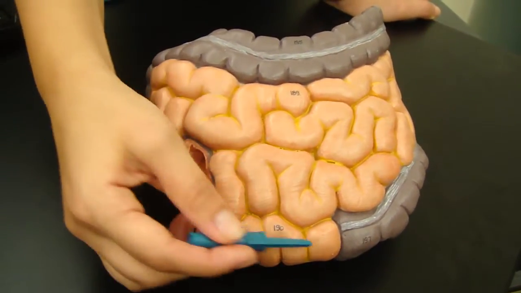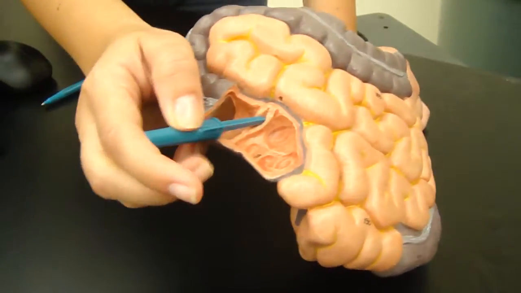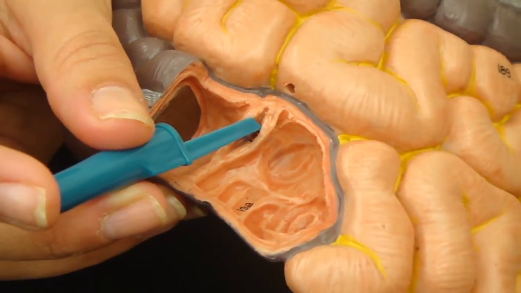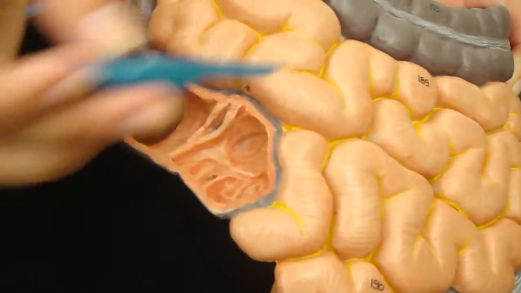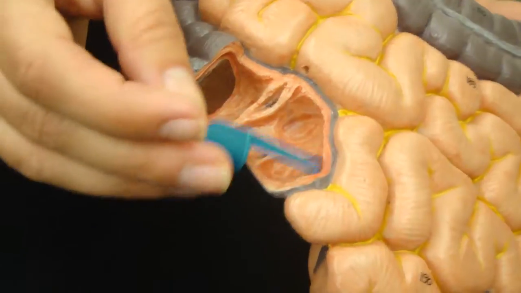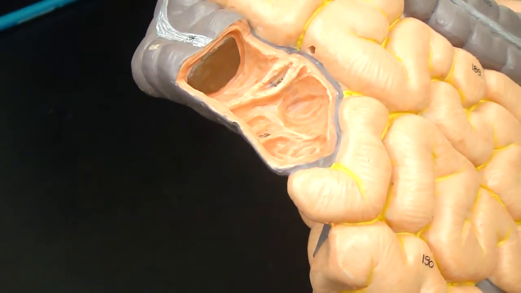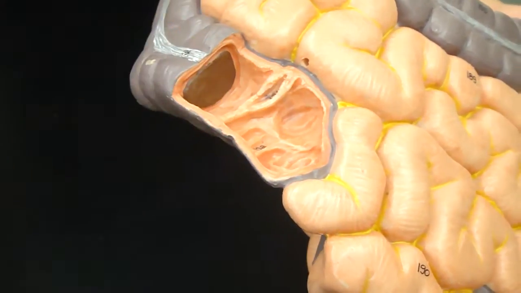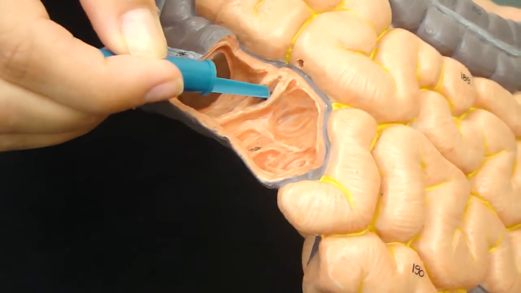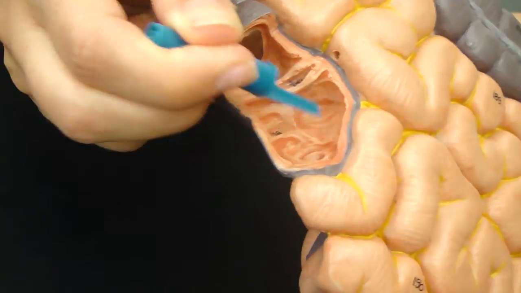So after the ileum, it goes through this valve. This is your ileocecal valve or ileocolic valve. From your ileum to your colon, so ileocolic. Ileum to your cecum, the bottom pouch down here is the cecum. So it can have 2 names. Colic or ileocecal valve, this is your cecum down here.